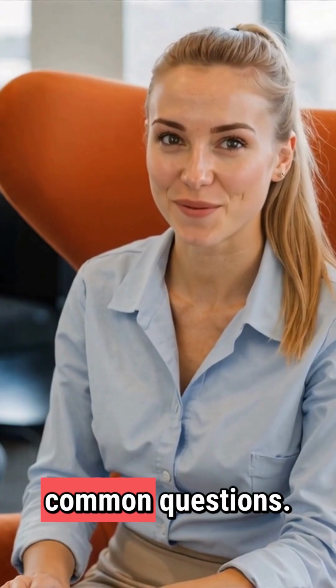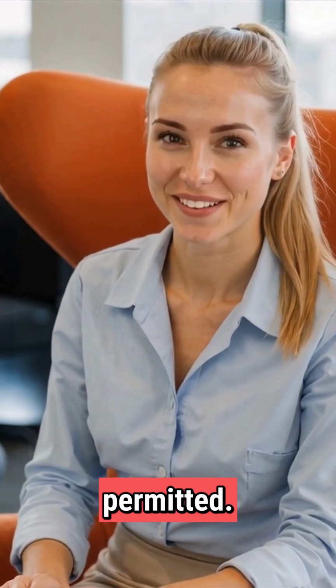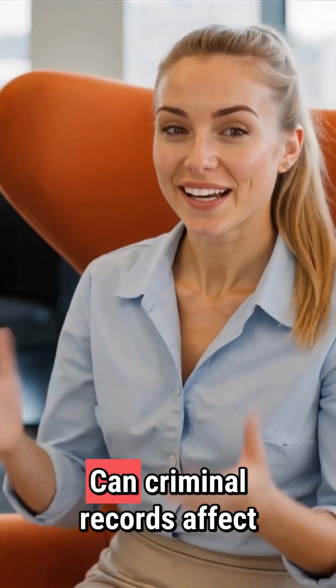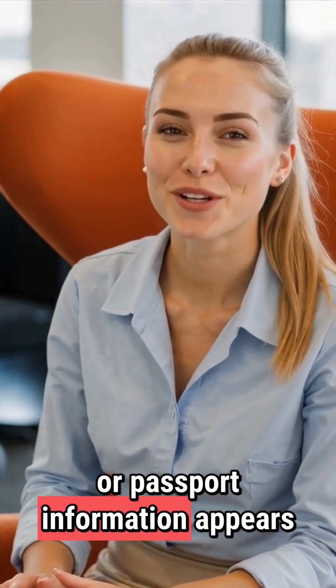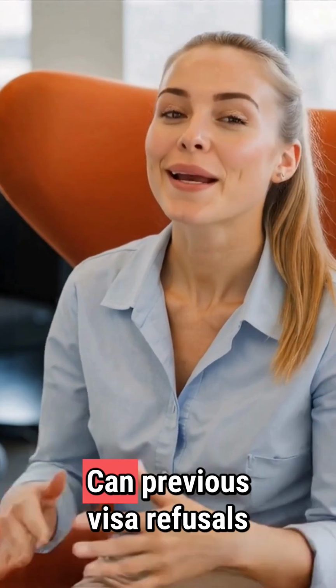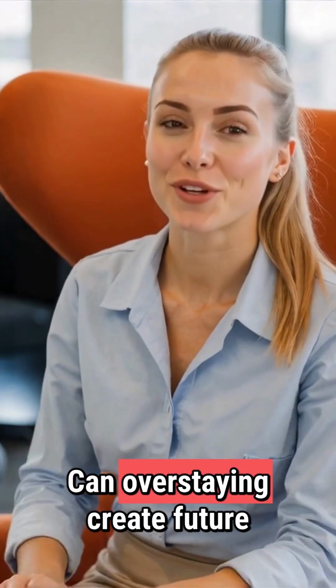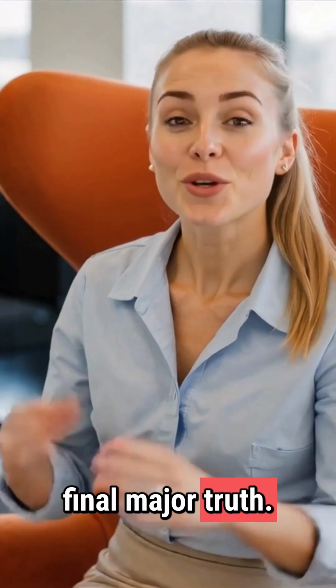Now let's answer some common questions. Can you work on eVisitor? No paid employment is permitted. Can you visit family? Yes. Can you attend business meetings? Yes, within visitor limitations. Can criminal records affect approval? Absolutely. Can airlines deny boarding? Yes, if your visa or passport information appears incorrect. Can previous visa refusals affect assessment? Yes. Can overstaying create future immigration problems? Definitely.